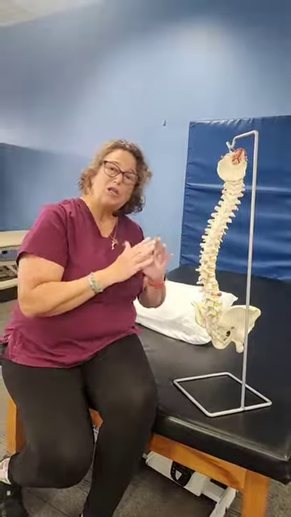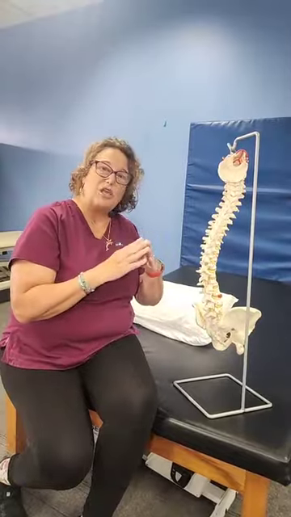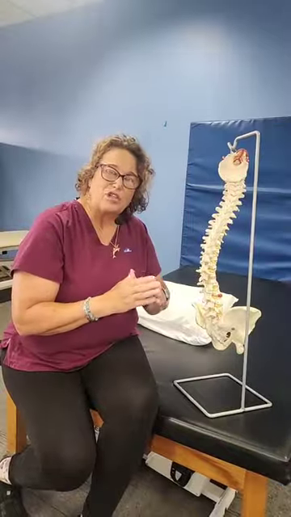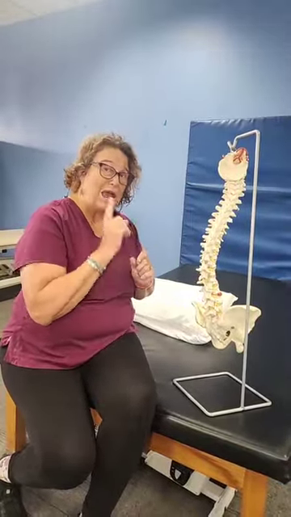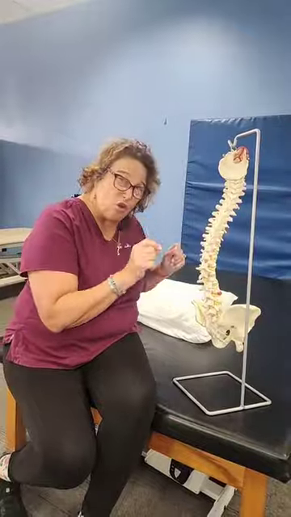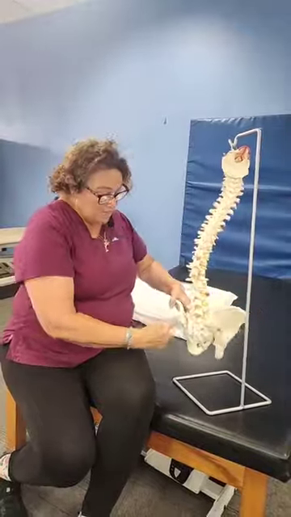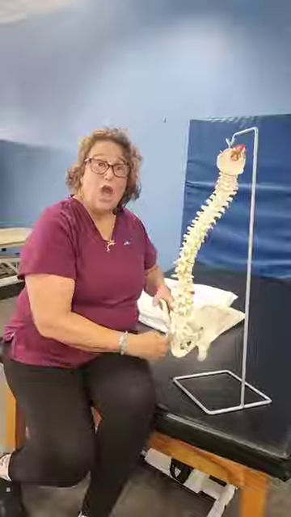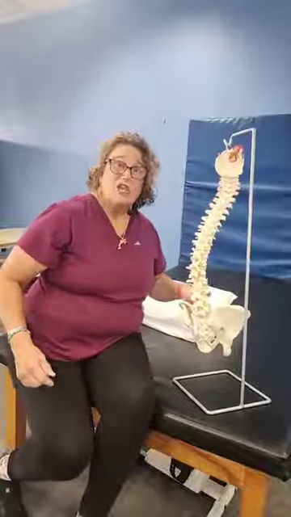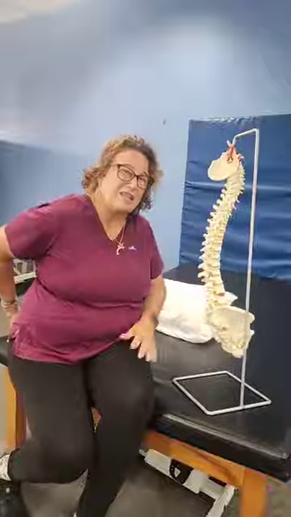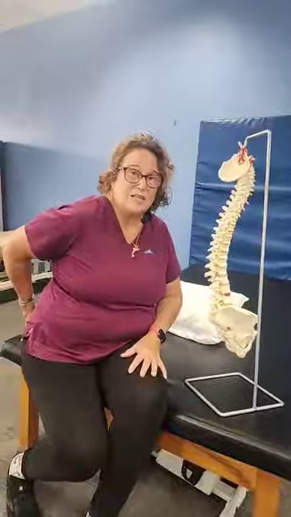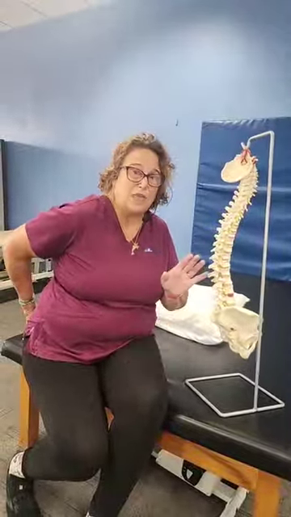So what I want to do today is give you some specific exercises for those of you having sciatic nerve pain. Remember, this nerve runs down the back of the leg, all the way down the back of the leg. If you're just having it in the buttocks, that is not necessarily sciatic nerve pain. That can be other things.